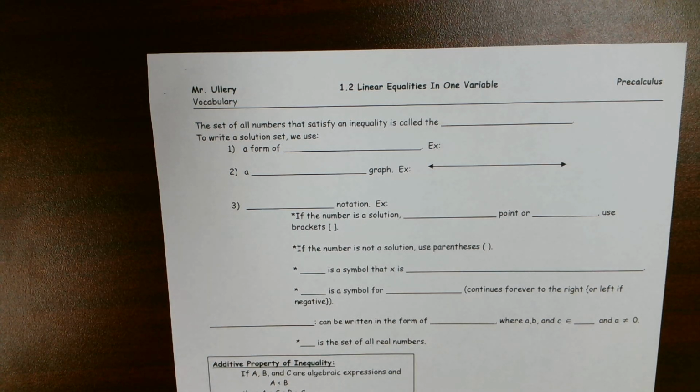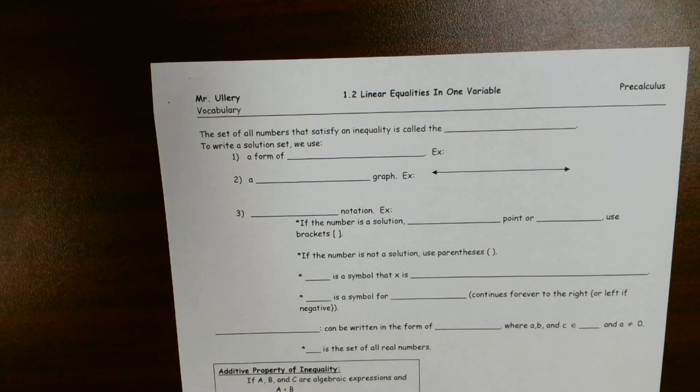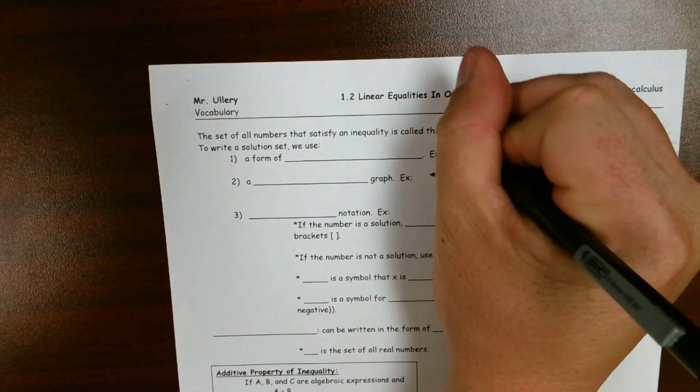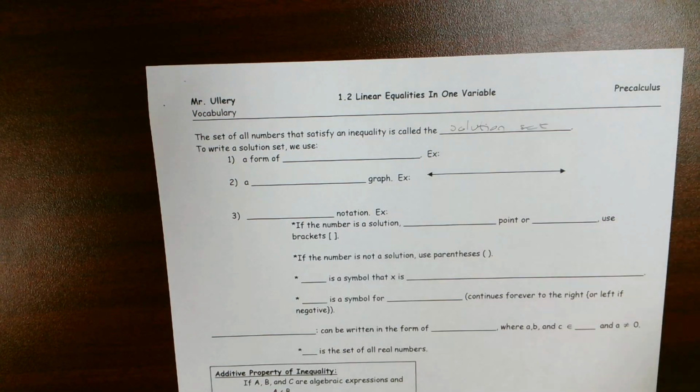Today we're in Chapter 1, Section 2, Linear Inequalities. So we're going to dive right into some vocab and talk about the set of all numbers that satisfy an inequality as being called the solution set. So the set of all numbers that satisfy the inequality, or aka the answers.